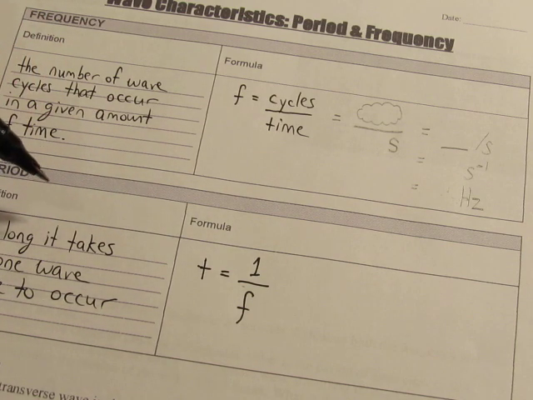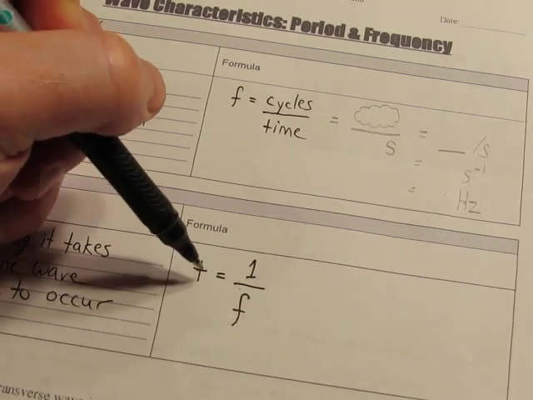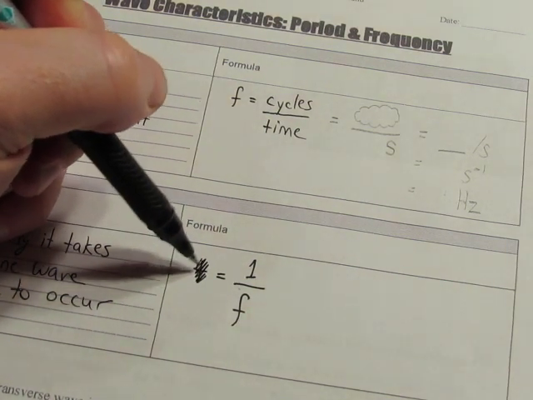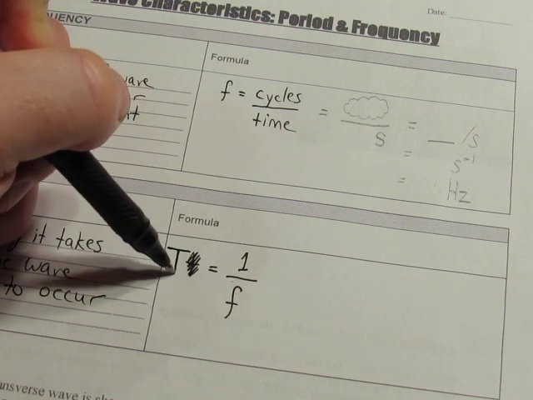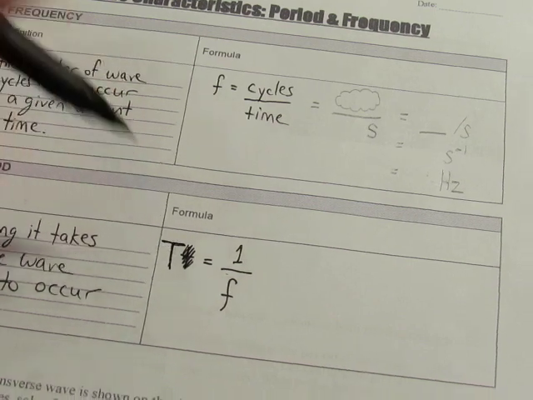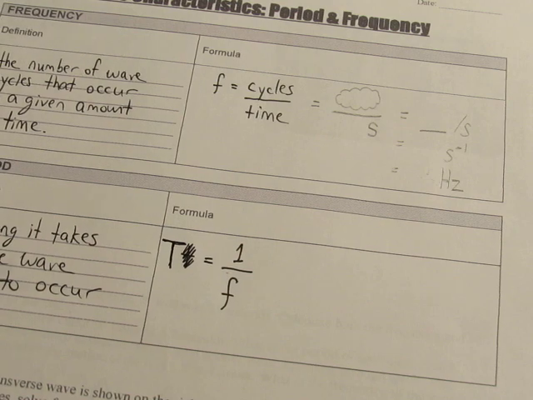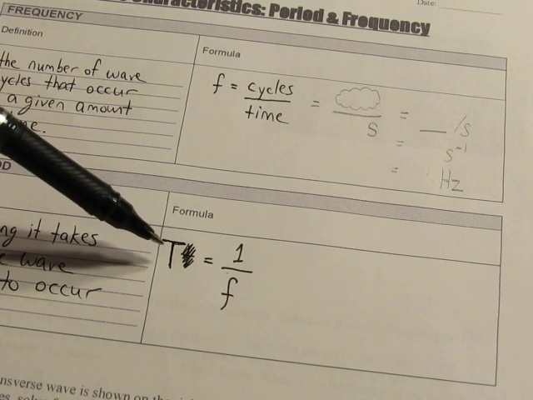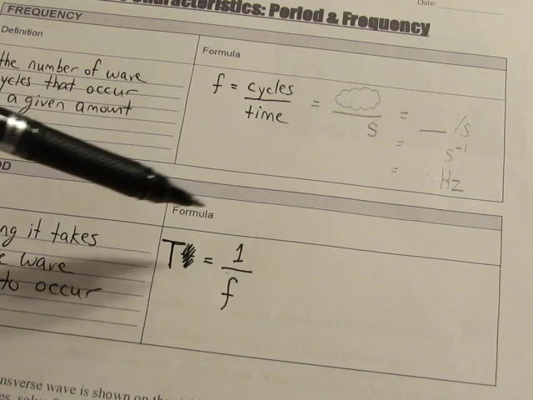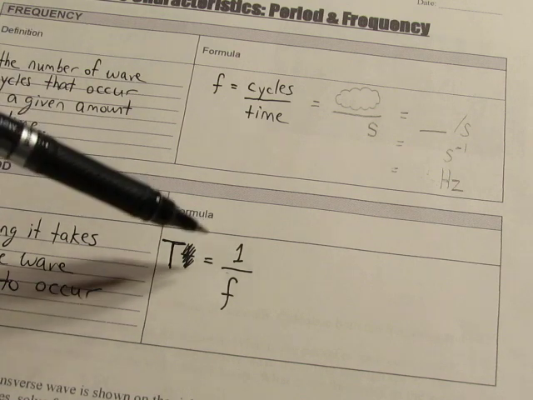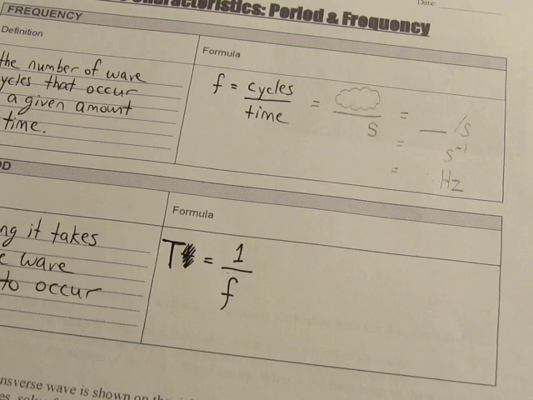This is a specific kind of time, and it has a more specific variable. So instead of a lowercase t, it's a capital T. And the understanding is, when you see a capital T, it's time, but it's time for a wave, which is a little bit different. So there's your formula for period. Capital T equals 1 over F.